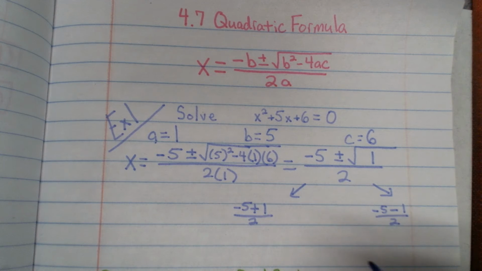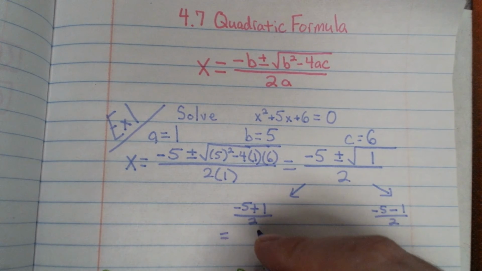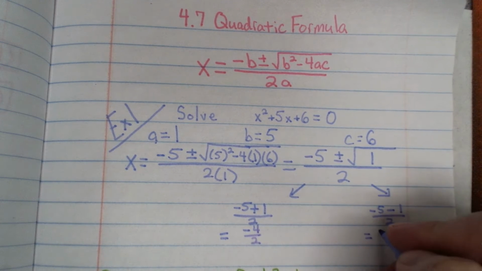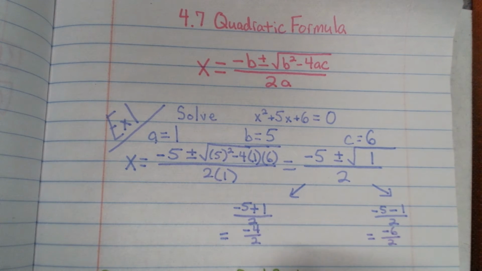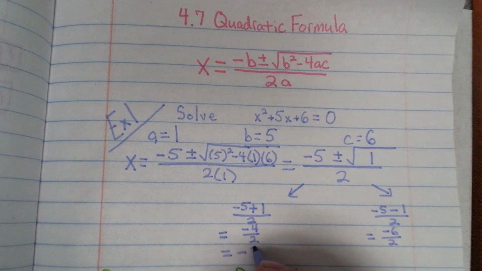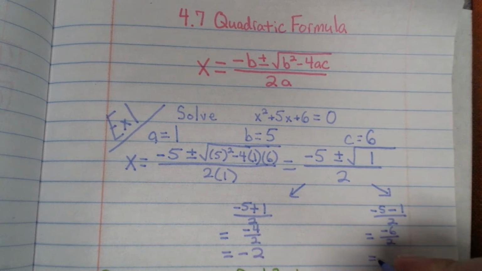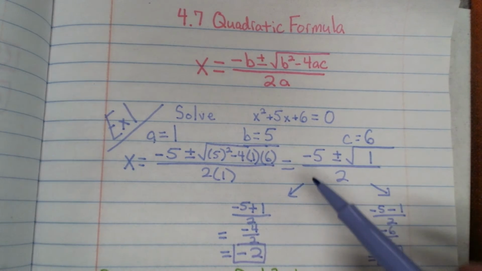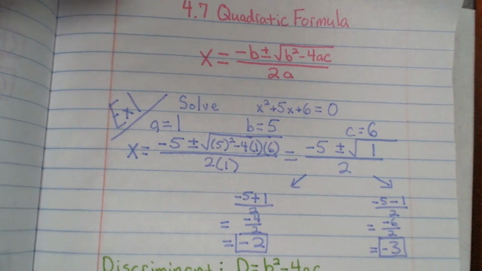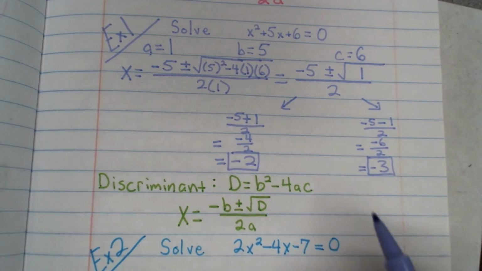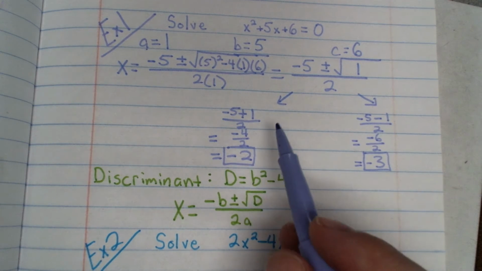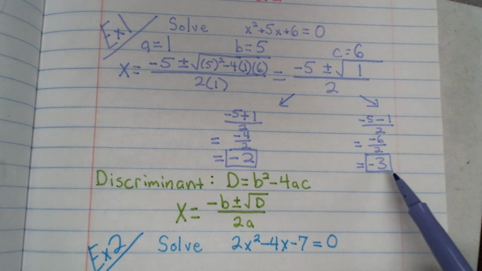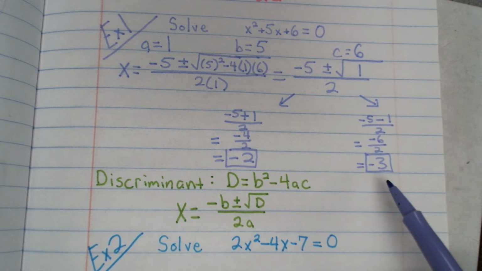So then negative 5 plus 1 is negative 4. And negative 5 minus 1 is negative 6. And those are both divisible, so we get negative 2 and negative 3. So there are two answers that make this equation true. This is actually a factorable quadratic, but I showed one way that we could solve this, using the quadratic formula, another way. So if x is negative 2, this equation is going to be true, and it's also true when x is equal to negative 3. You usually get two answers for this.